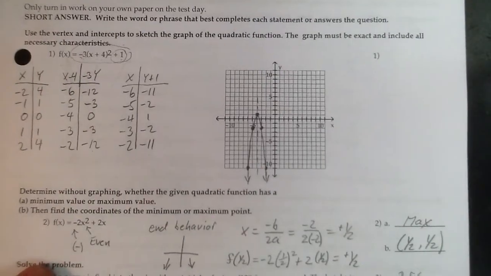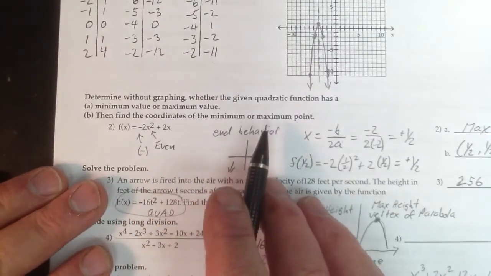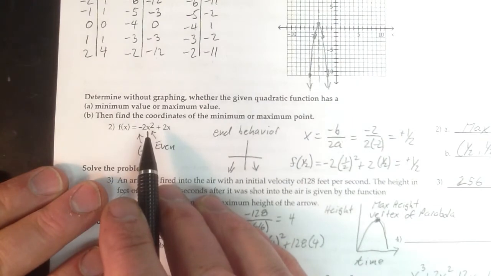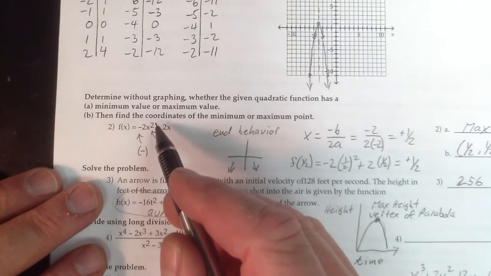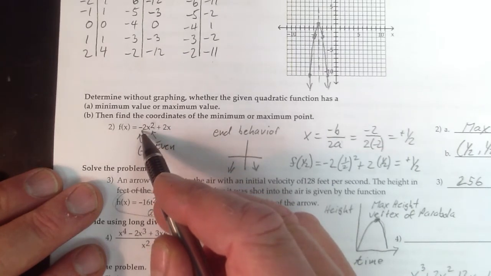Okay, now here it says find the coordinates of the minimum or maximum point. Again, I have a quadratic, my parent function. What's important to me here is not that it's quadratic, but that it is an even function. It is an even ordered function. So what does that mean? That means the end behavior is either going to be both pointed up or both pointed down. This negative tells me that they are both going to be pointed down.